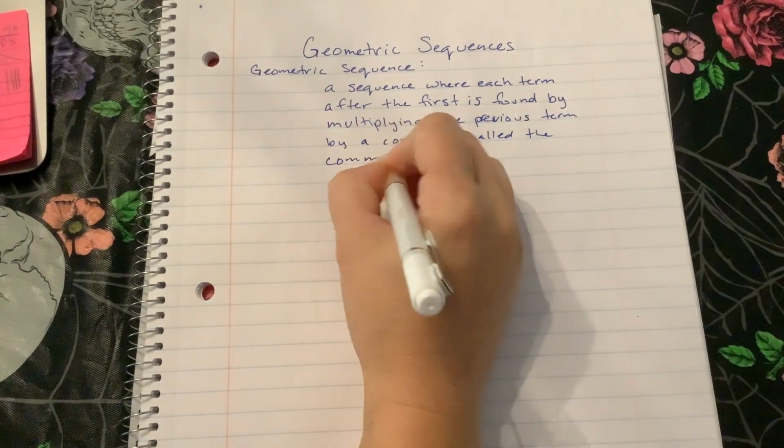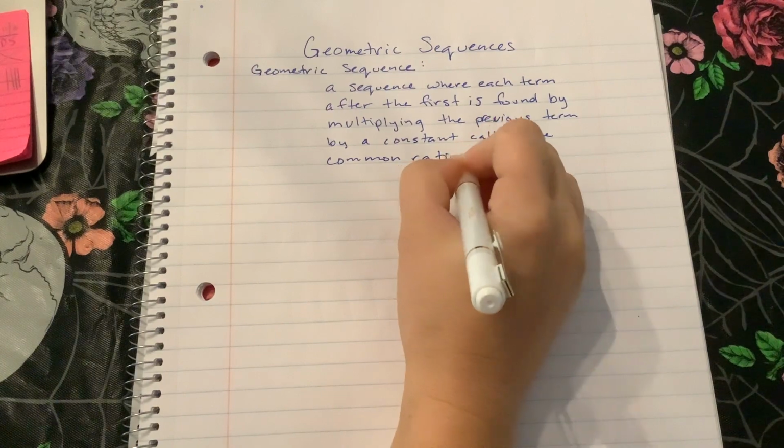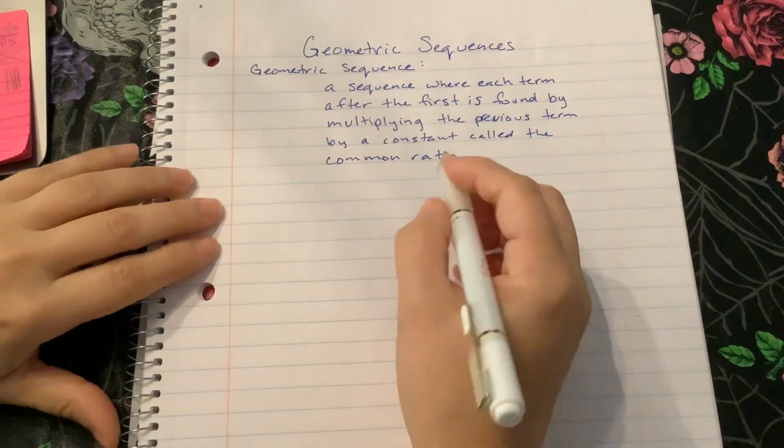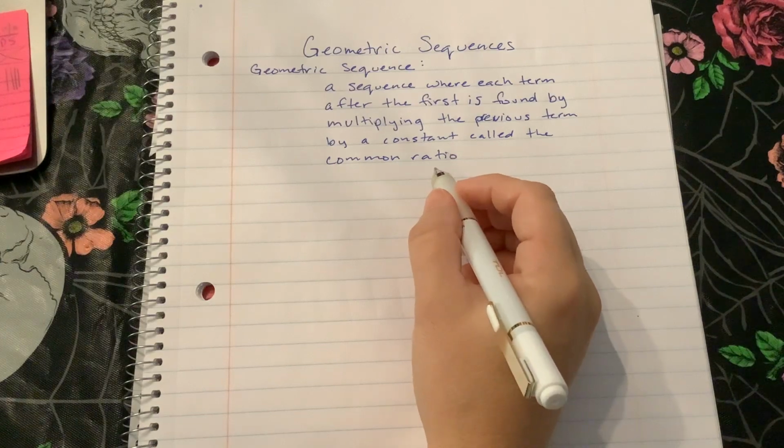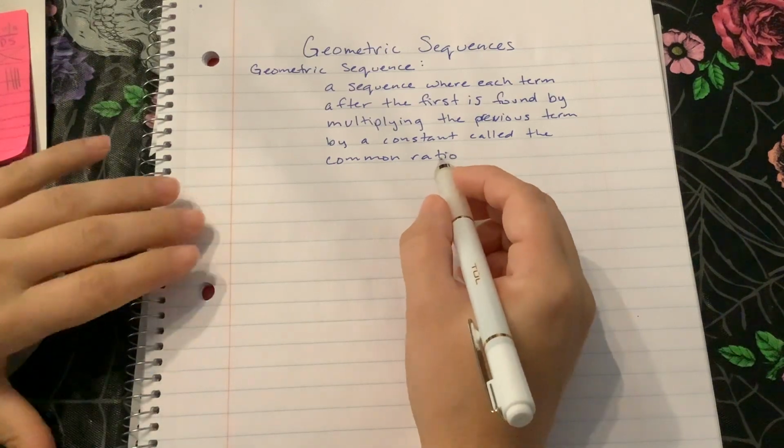All right, in common ratio, that is what is being multiplied by each term in the sequence in order to find that next term.